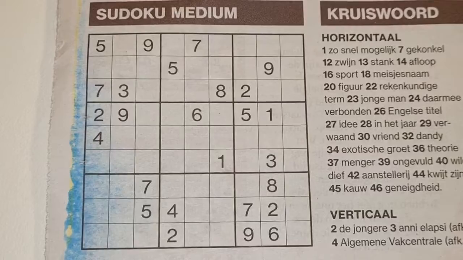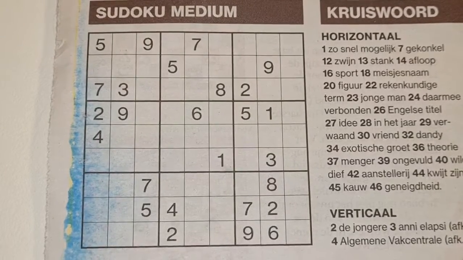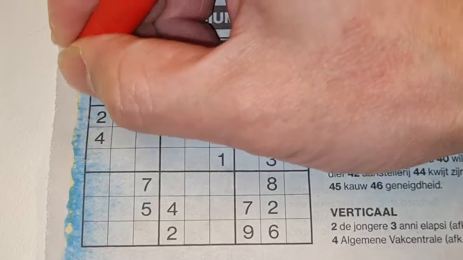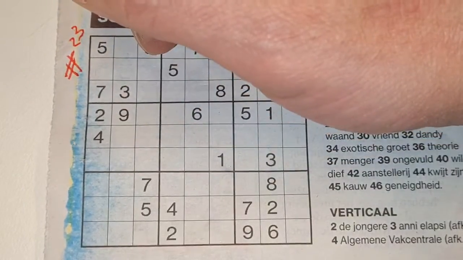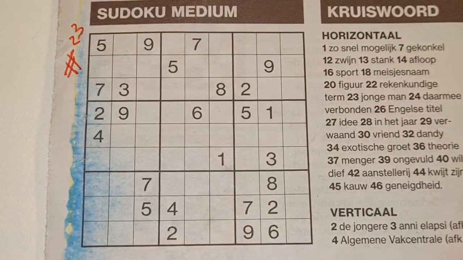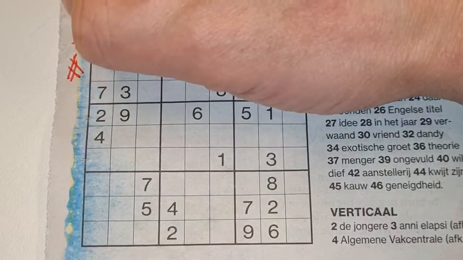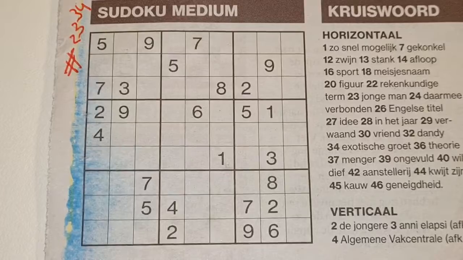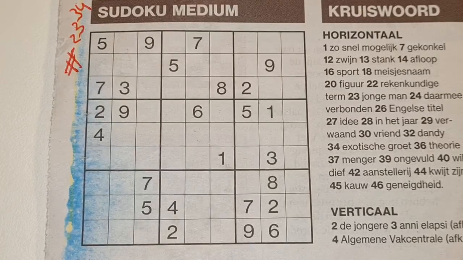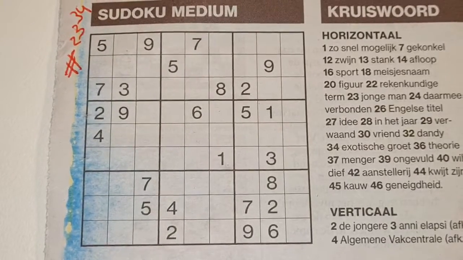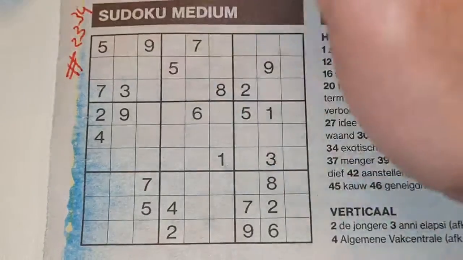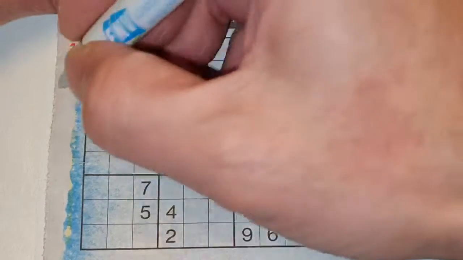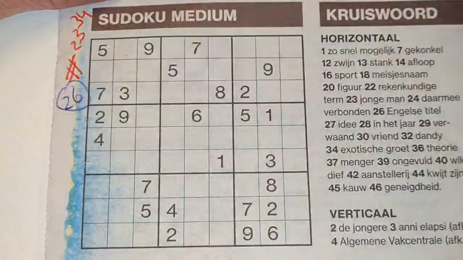Today we have only one regular Sudoku, Medium, and this will be number 2, 3, 3, 4. All right. And before I start, I always count the printed digits. This one I have already counted. This one has 26 printed digits.